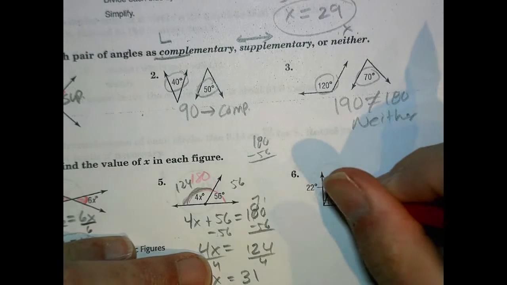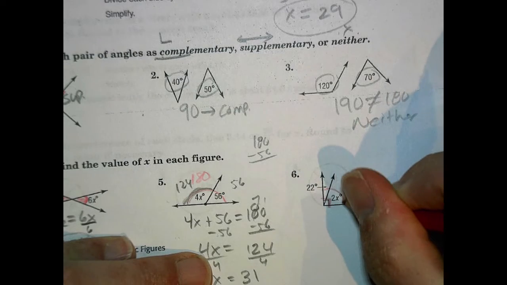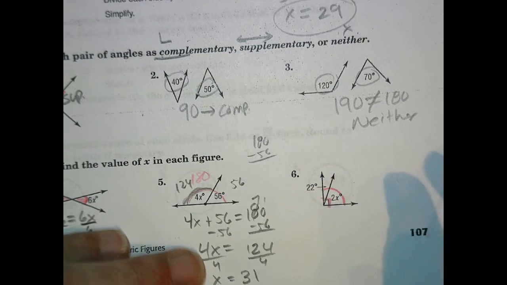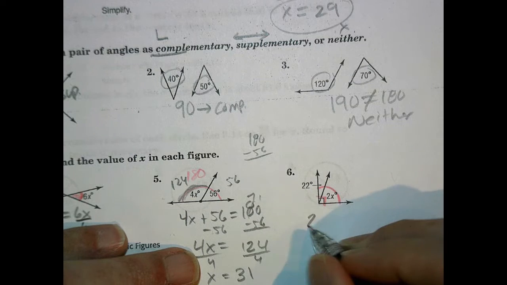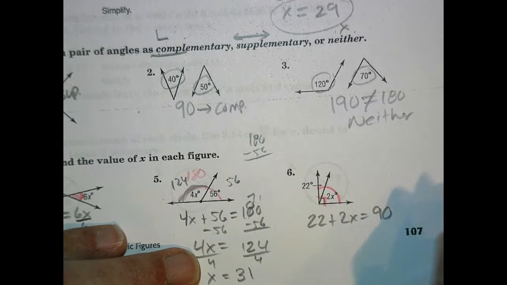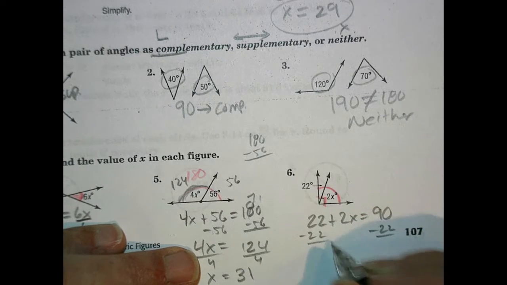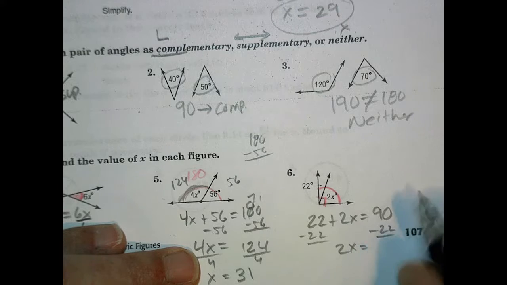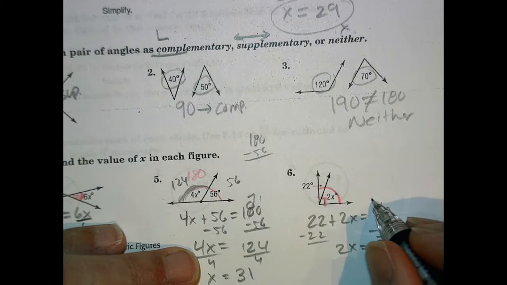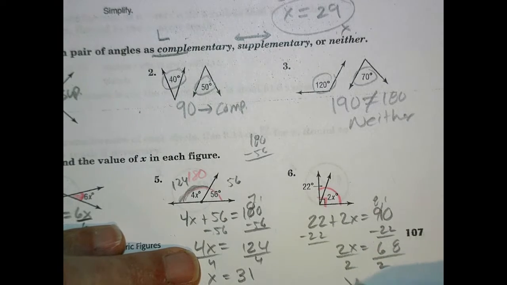On this next one, we see we have a 90-degree angle right there, and we're going to combine both of those together to be 90. So we can take the 22 degrees we have, plus the 2x, and set that equal to 90 to make an algebraic equation. Let's subtract 22 from both sides. So we have 2x equals, in this case here, we're going to borrow, and we're going to have 68. So now we divide both sides by 2.